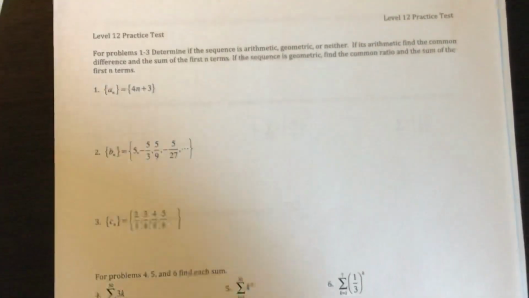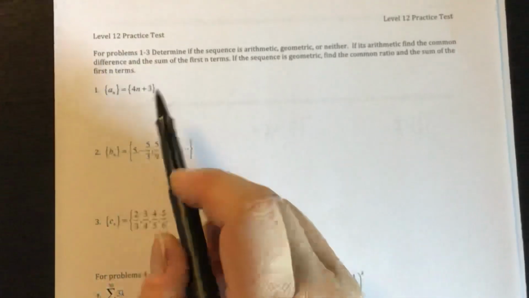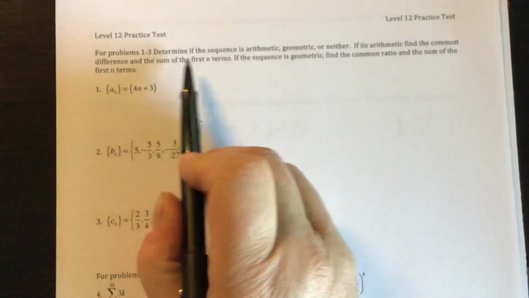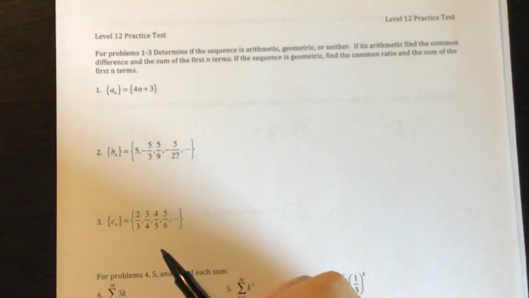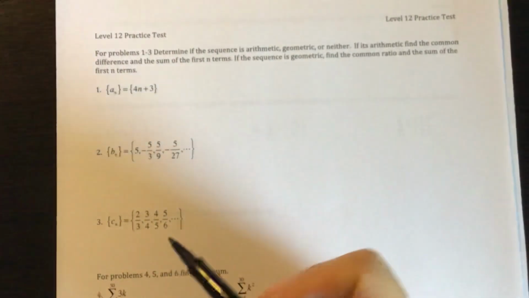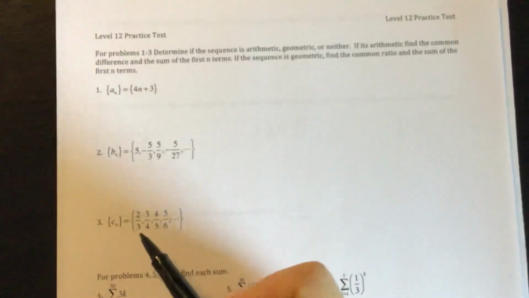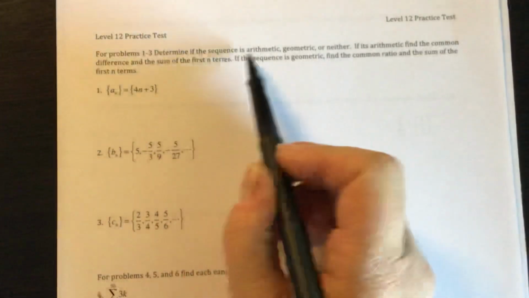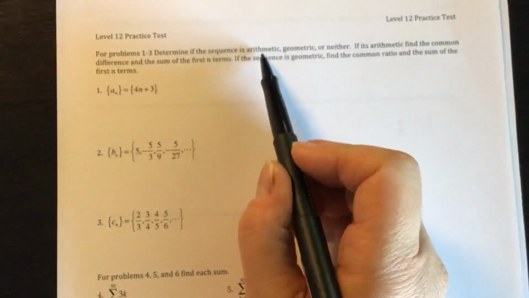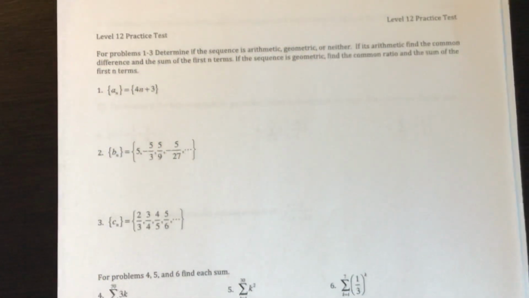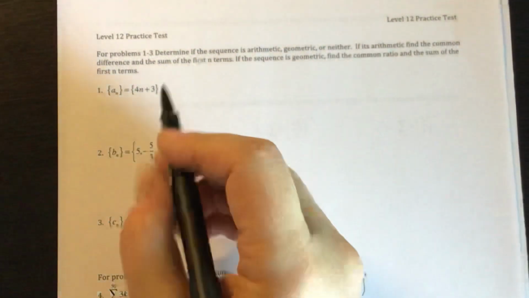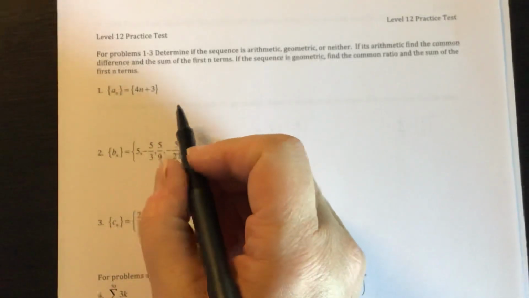All right, finishing up chapter 12 and getting ready for our quiz. In the first three questions, they ask us to determine if the sequence that is given is arithmetic, geometric, or neither. And once we find out which of these the sequence shows, then we're going to either find the common difference or the common ratio and then write the rule for the sum of the first n terms.